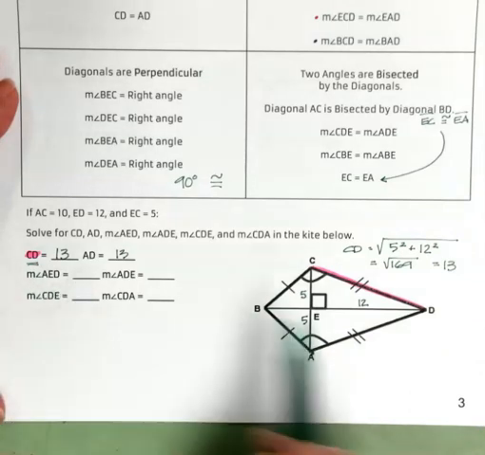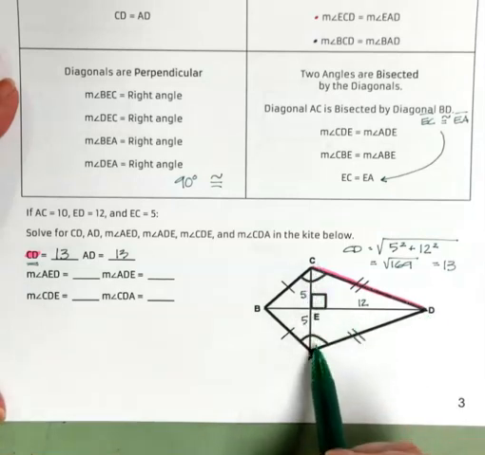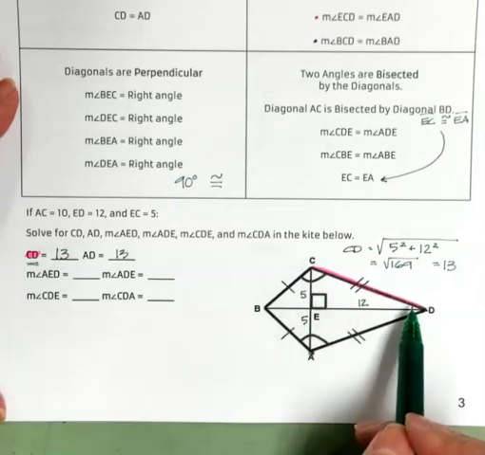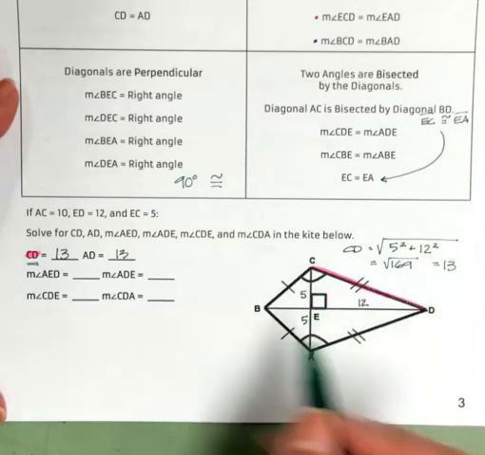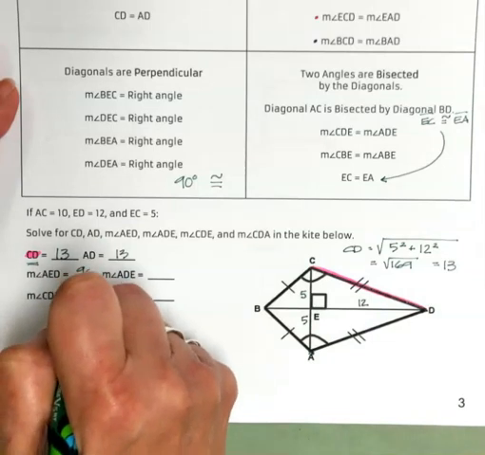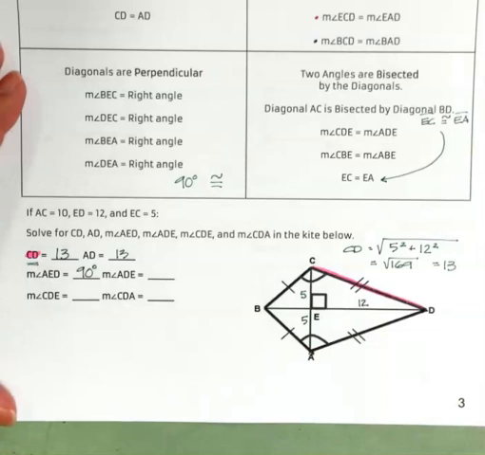We want to find the measure of angle AED. Our diagonals are perpendicular. Perpendicular lines form right angles. So that means angle AED is a right angle, and all right angles measure 90 degrees.